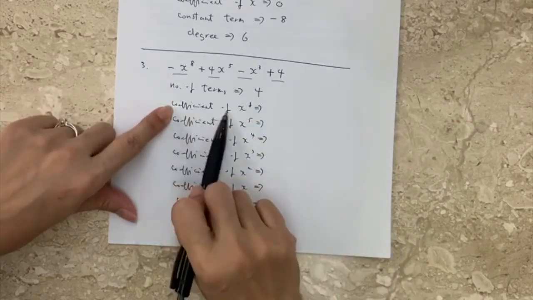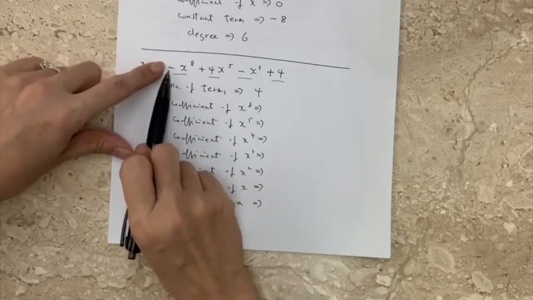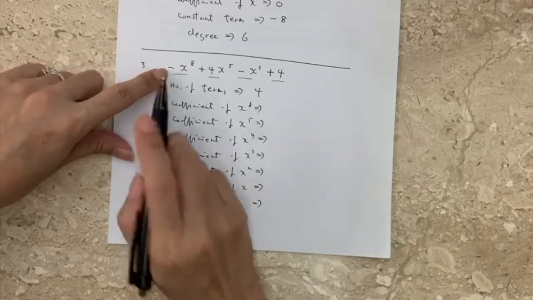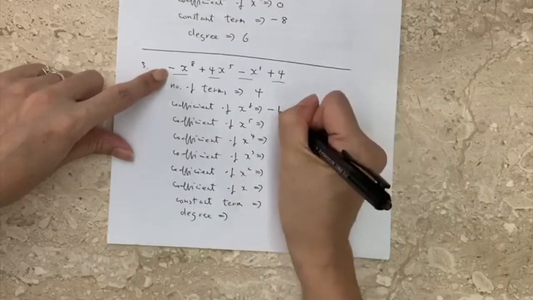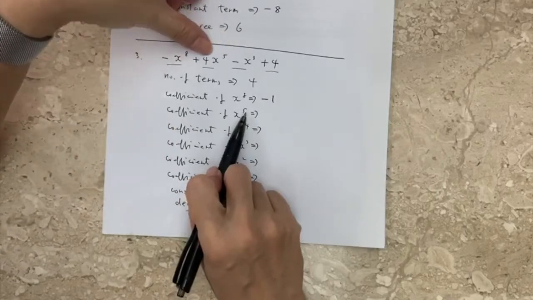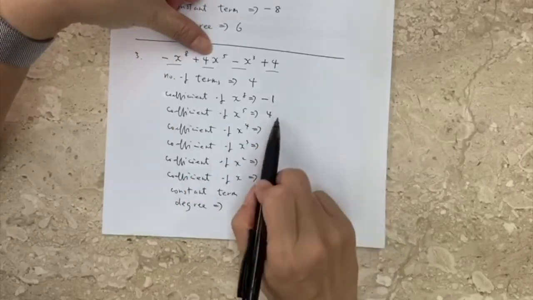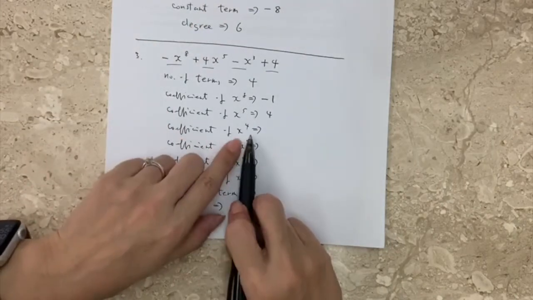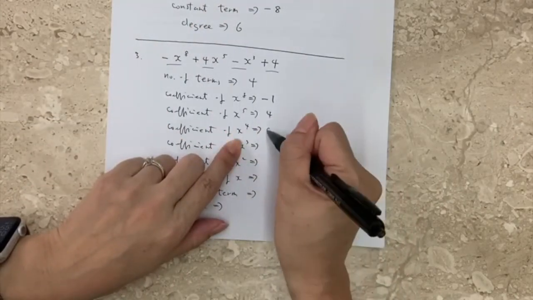And then what is the coefficient of x to the power 8? So here is minus, with nothing in front, be careful, that means it is 1, so that will be minus 1, negative 1. Okay, so coefficient of x to the power 5, so we have 4. And then coefficient of x to the power 4, we don't have that, so it is 0.